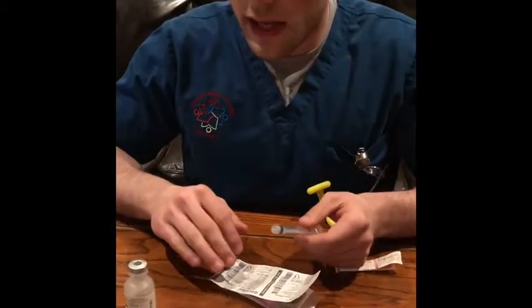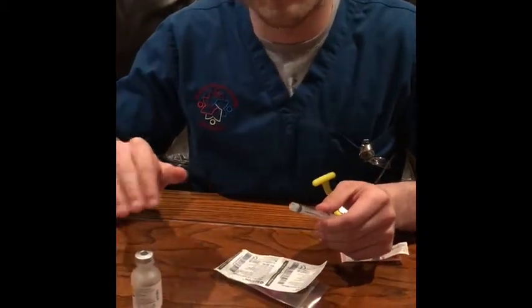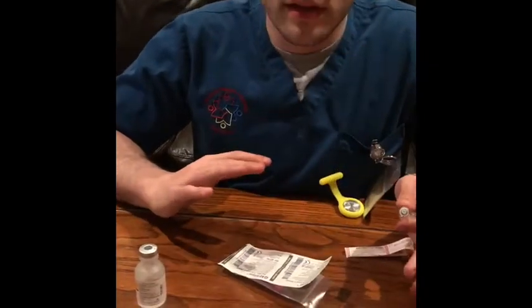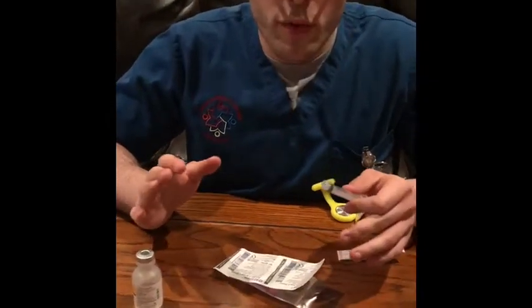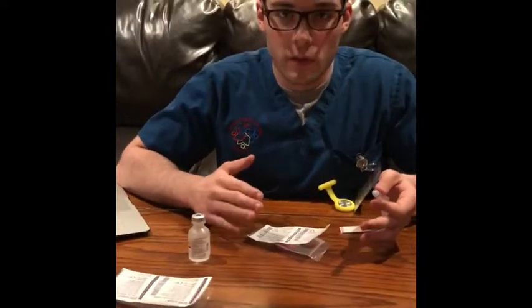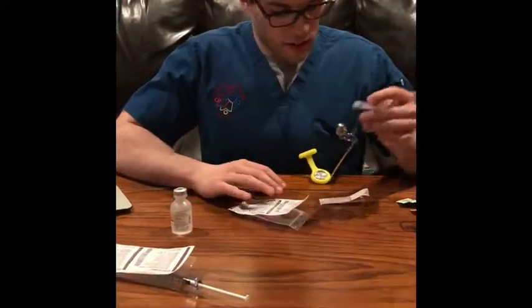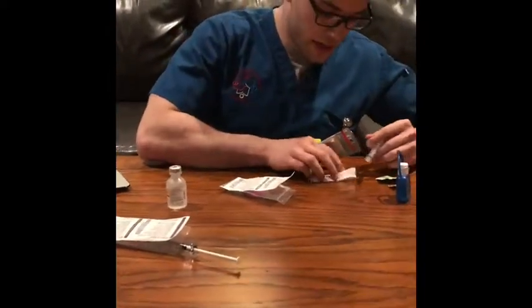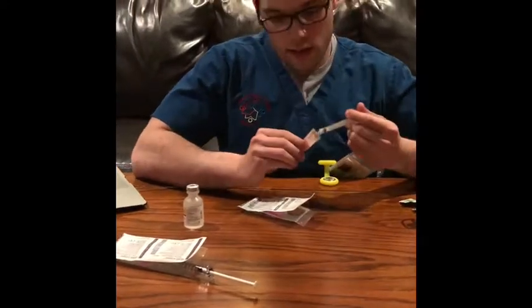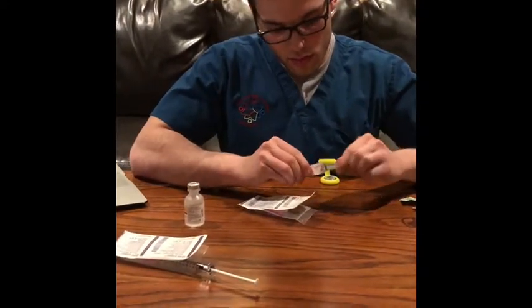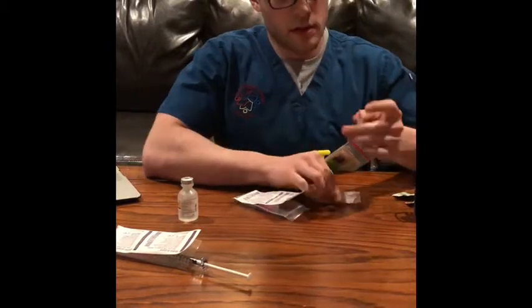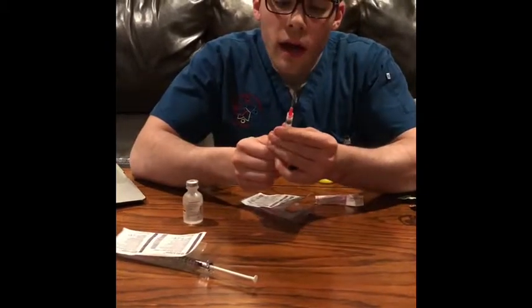And then once again with the medications, I would clean the top, and if I was in and out of the room between preparing medications, I would do, once again, hand hygiene. So now once again, to draw our medications, I will be placing the filtration needle, and drawing back half a milliliter.